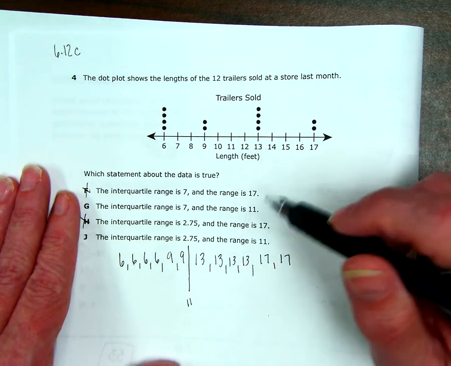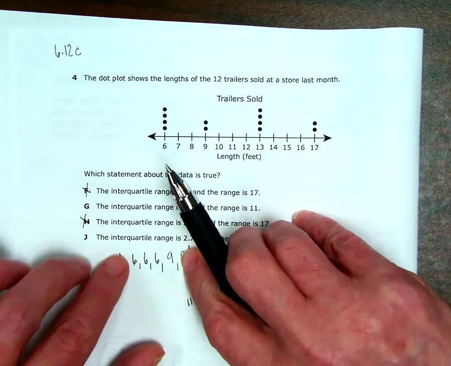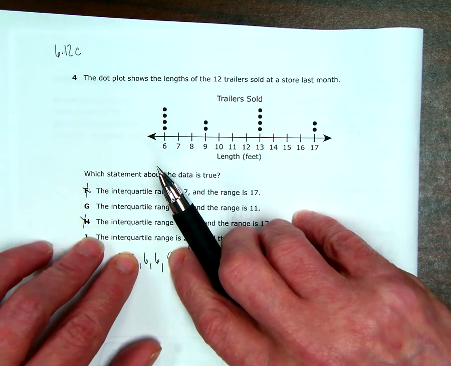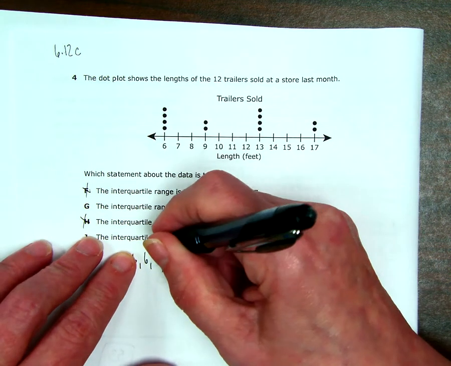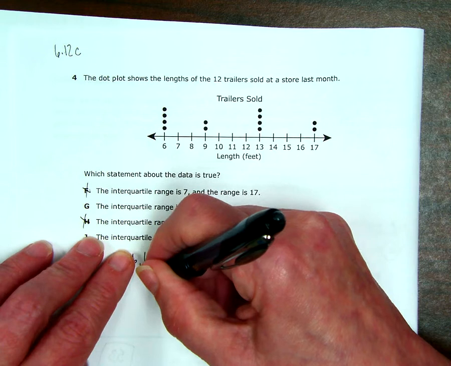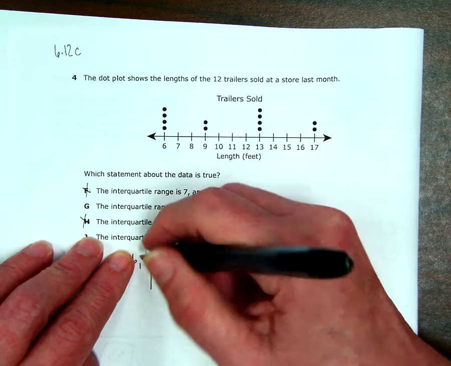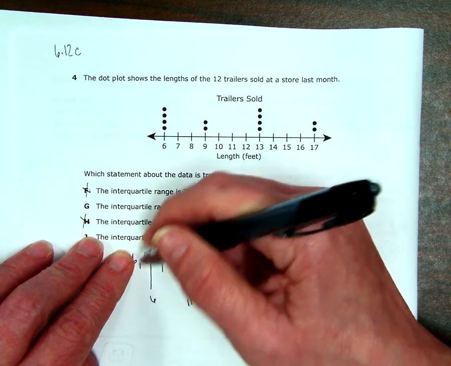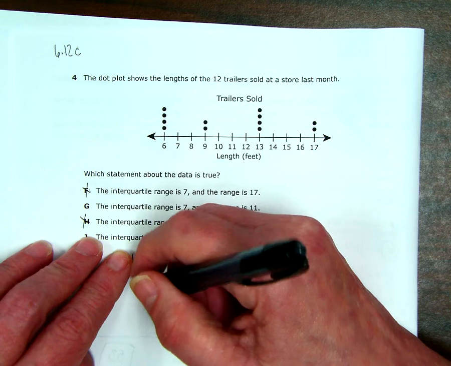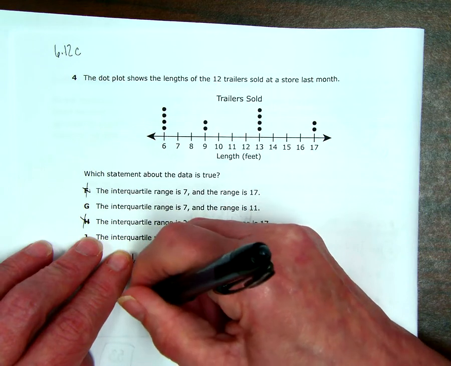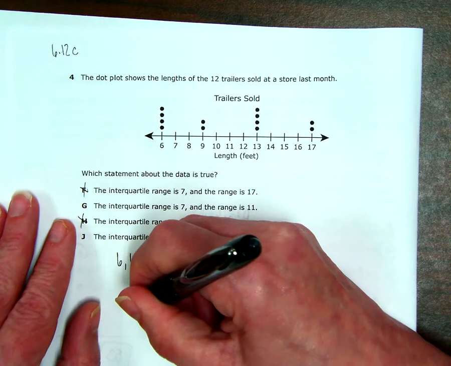And so we want to get the median of the first half. Which is going to be 6, because we take those 2 numbers and add them up. That's 12. And divide by 2, and that is 6. So this is our lower quartile.